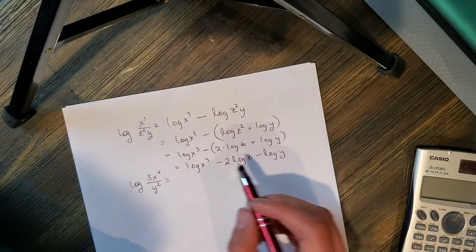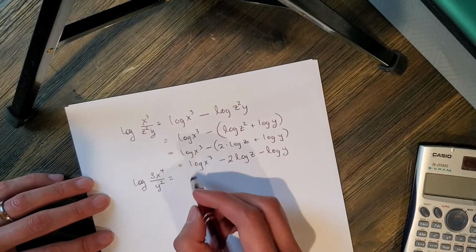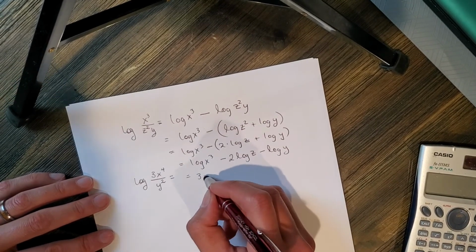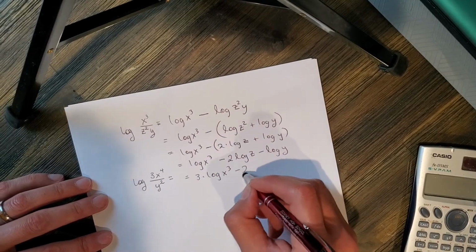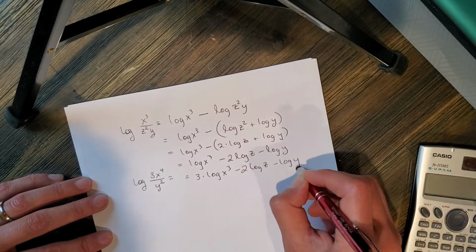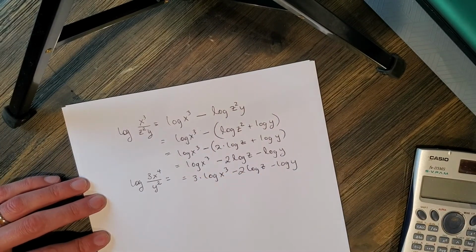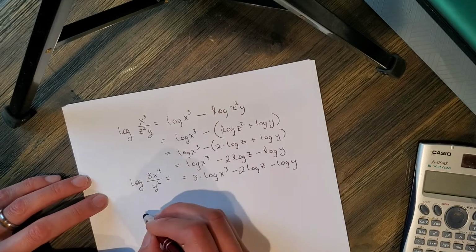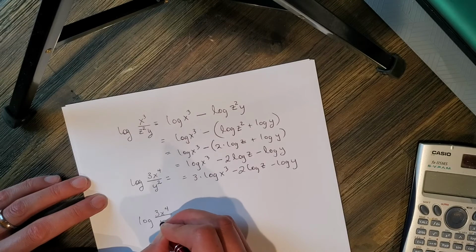Okay, so no longer need parentheses once I distribute. And let me go ahead and just do this one now at the start here. So this is going to be 3 times log of x minus 2 times log of z minus log of y. Totally forgot about that one at the beginning. So this is my final answer, okay? Let me rewrite this here a little lower. Log of 3x to the fourth over y squared.